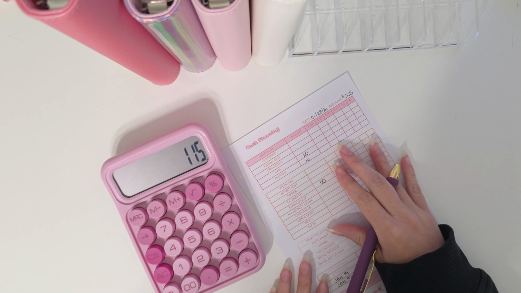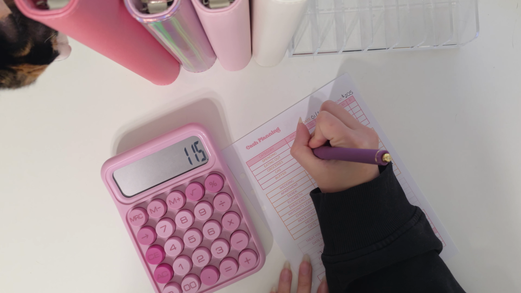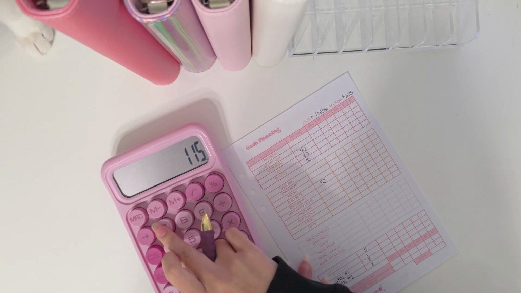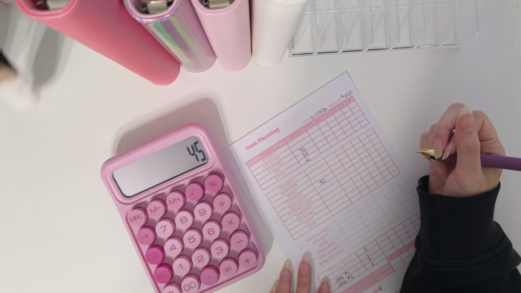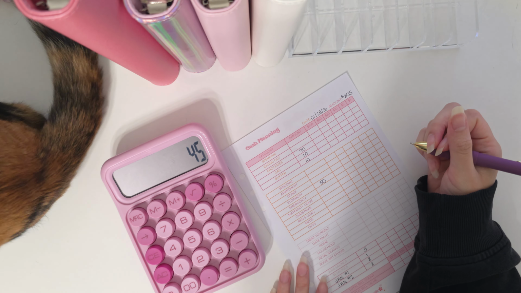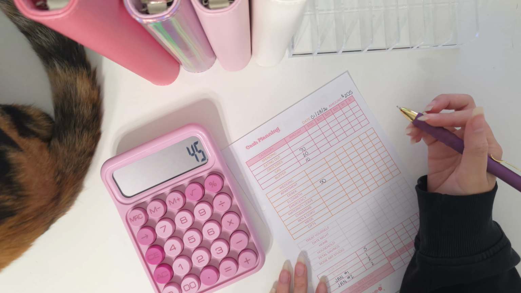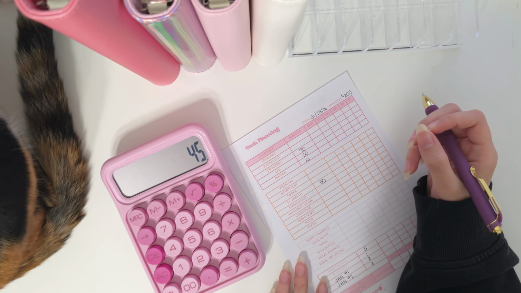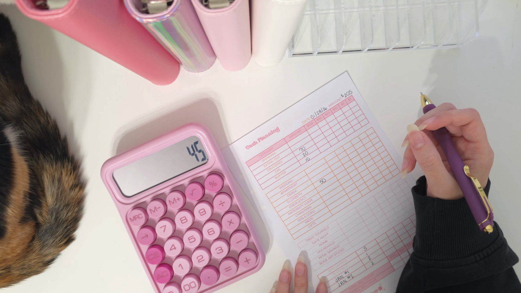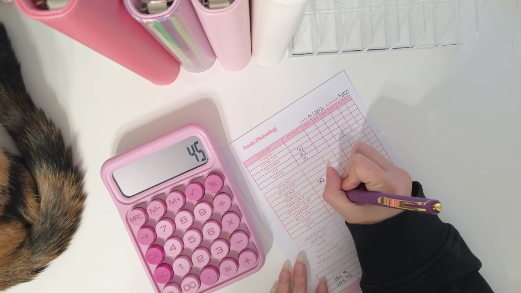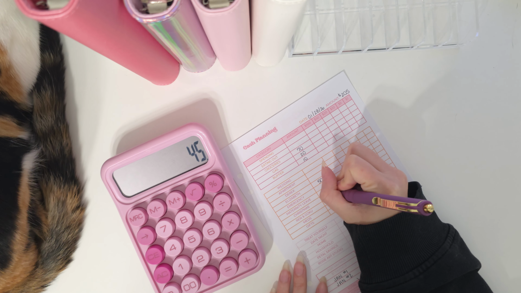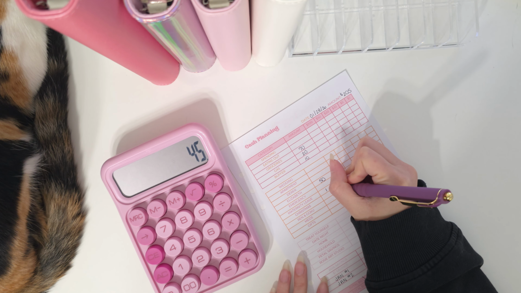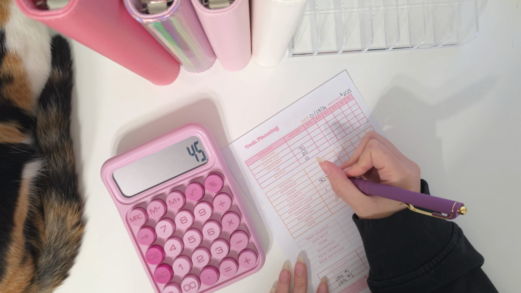Okay. Let's do $70 for groceries this week. And then that leaves us $45. Let's do $10 in, no, 20. It has 50 right now.